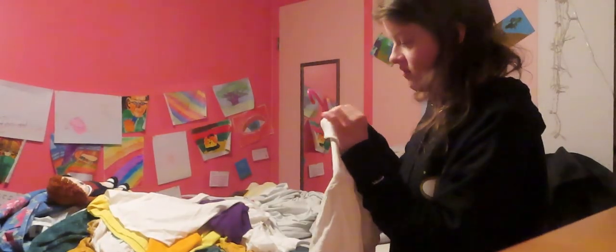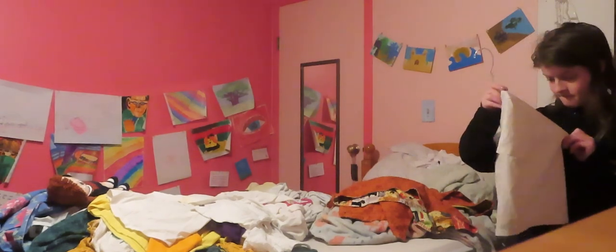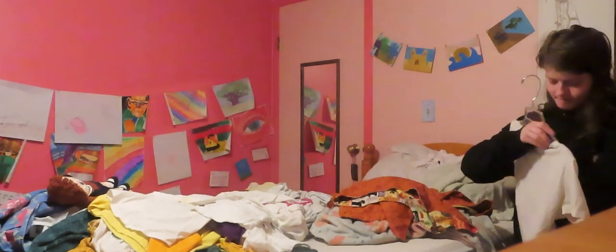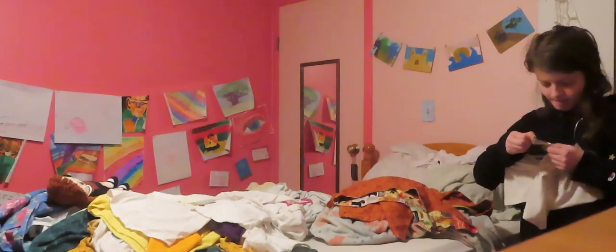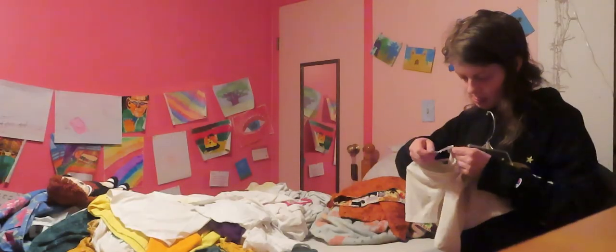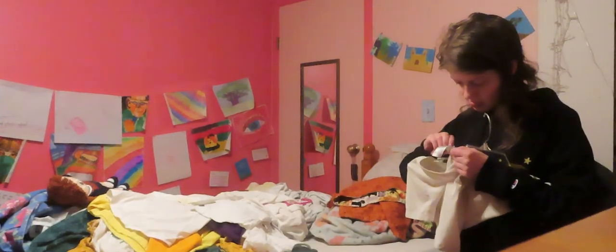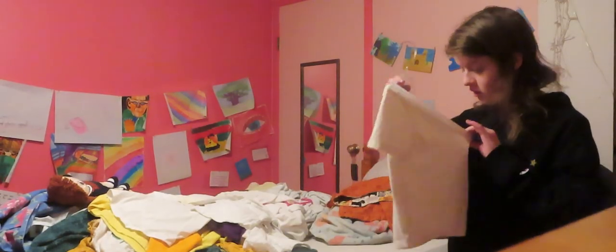Does this have any? Well, this came from Target, but where is the tag?